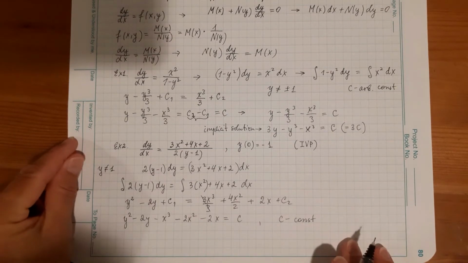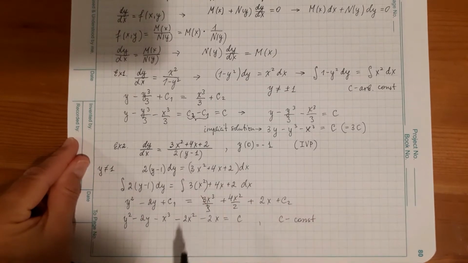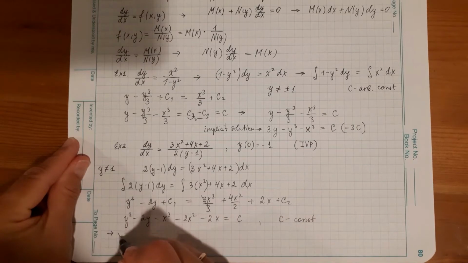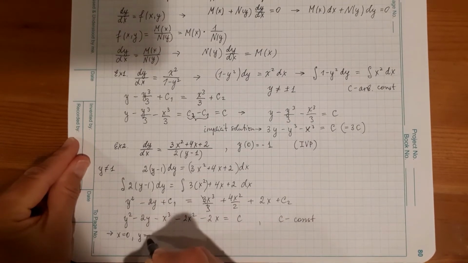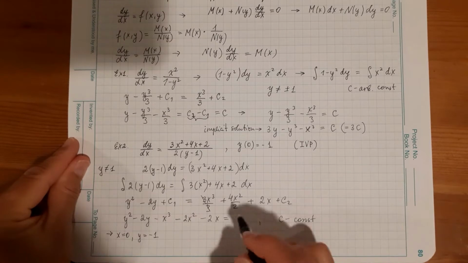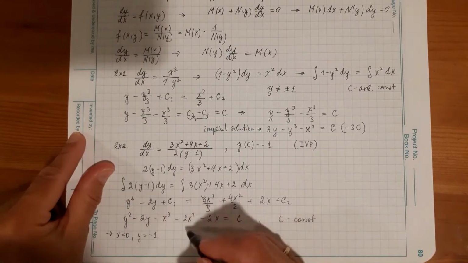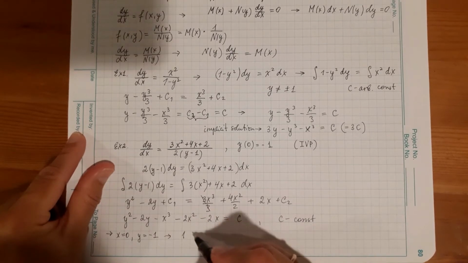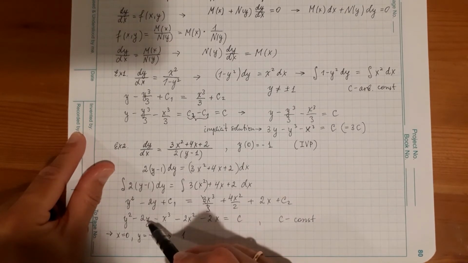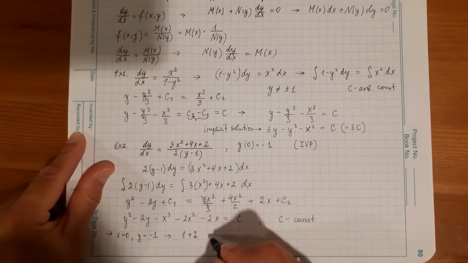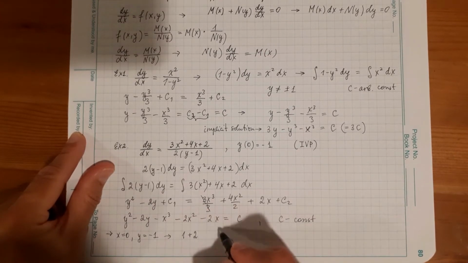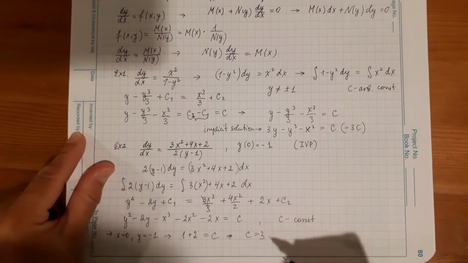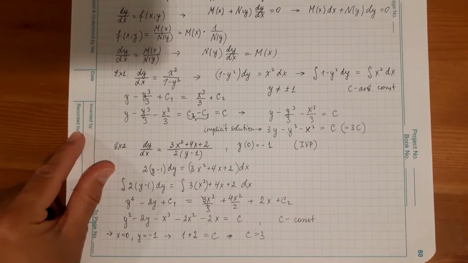How do we find c? I'm going to plug in 0 instead of x and -1 instead of y. So I'm going to put x equals 0 and y equals -1 into my equation to find the constant. So (-1) squared is 1. -1 times -2 is 2. 0, 0, 0, all zeros equals a constant. So very easy, my constant equals 3. Let me write down the final solution.